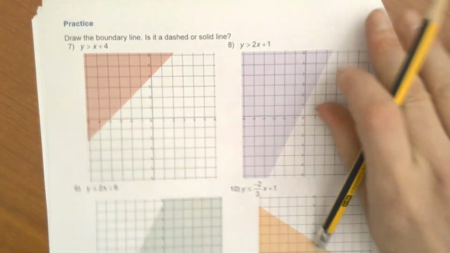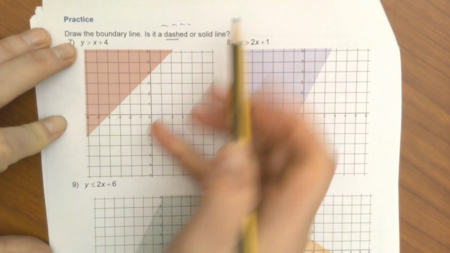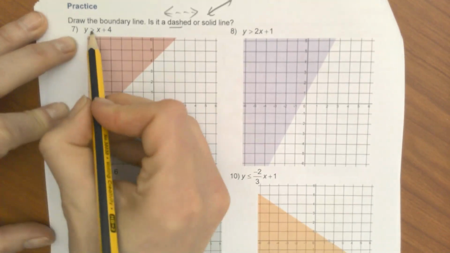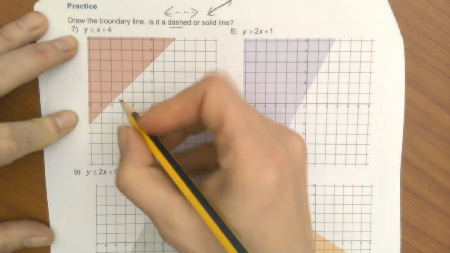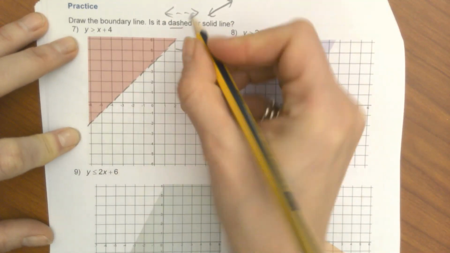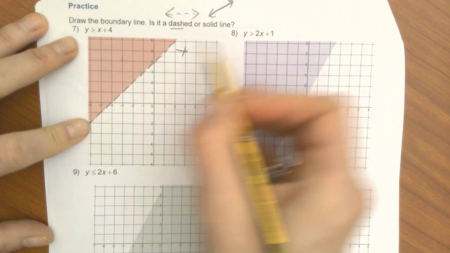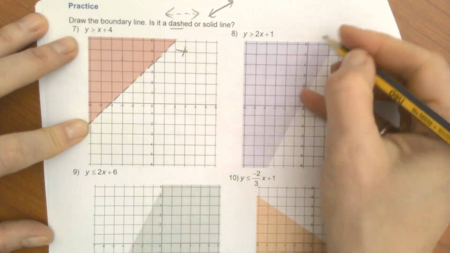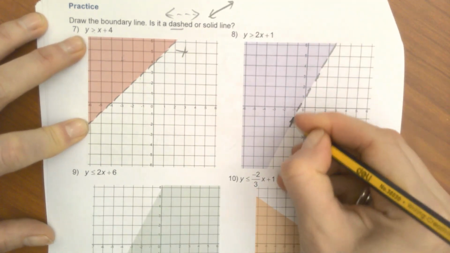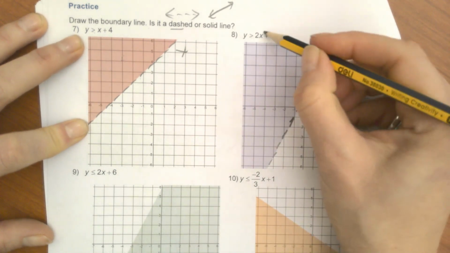So now, draw the boundary line. Is it dashed or is it solid? So here, because there's no equal sign, it means it has to be a dashed boundary line, which means we don't want this boundary line as part of the solution set. Here, there's no equal sign, so again, I have to make the boundary line dashed. It means we don't want the boundary line as part of the solution set.